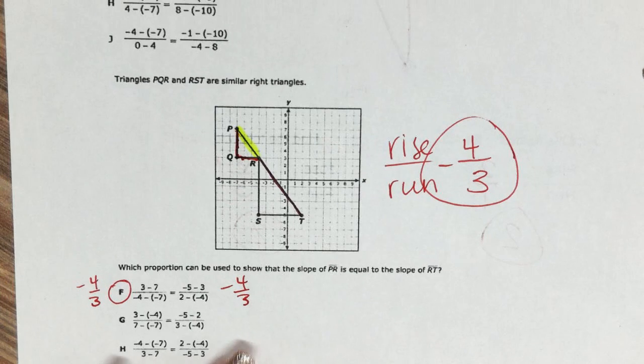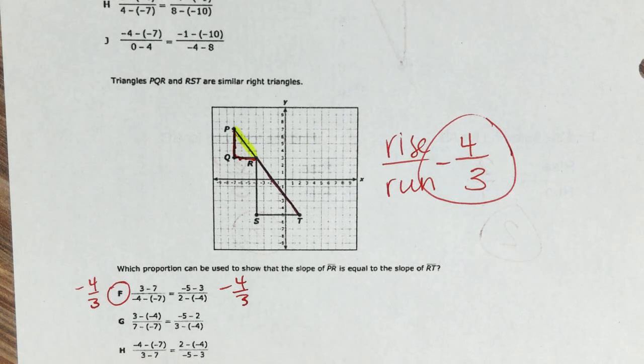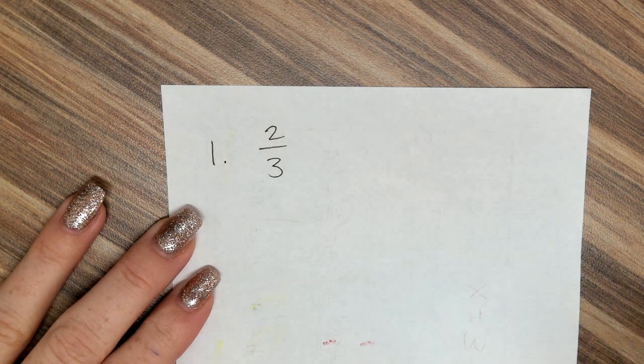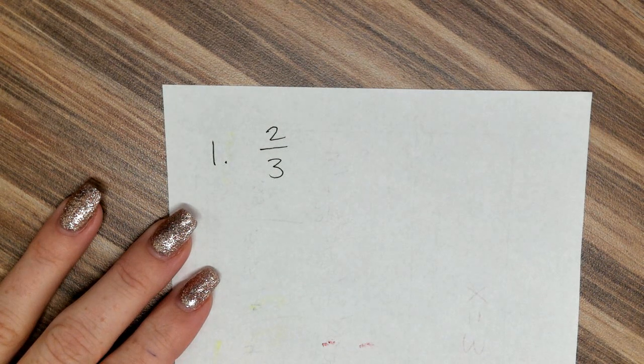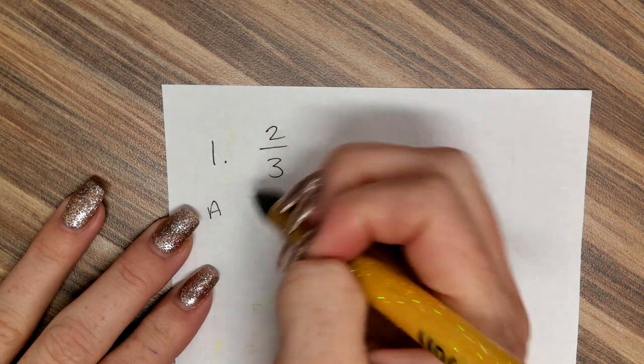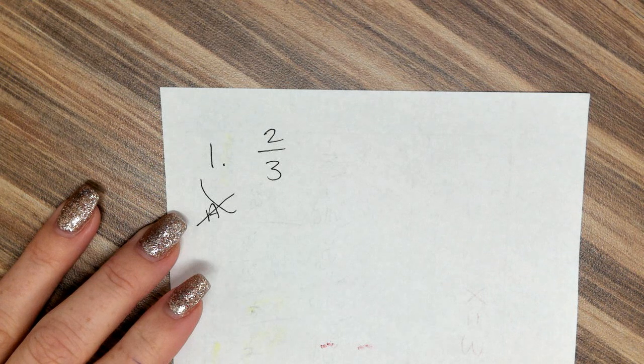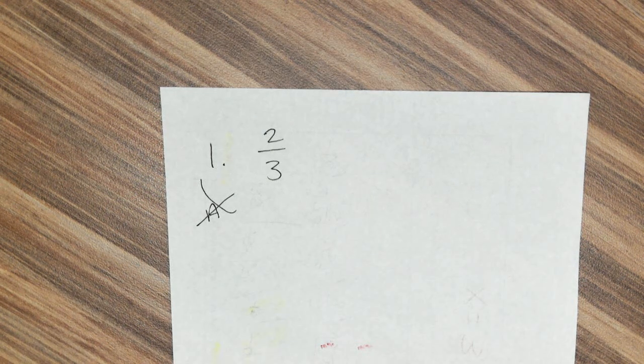Okay, your assignment will be found in the Google Classroom. All you're going to do, I need y'all to listen, is rise over run. On your answer document, what I expect to see for number 1 is that you wrote the rise over the run, and I just made up those numbers. Then for choice A, you're going to see if it gives you 2/3. If it doesn't, it's not A. Do you see what I'm saying? It's all you're going to do on the whole assignment.